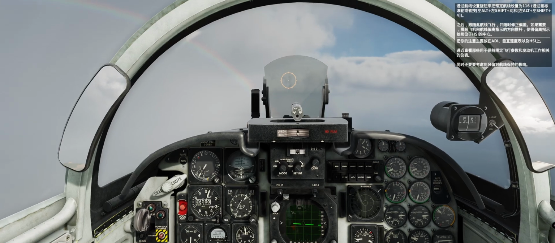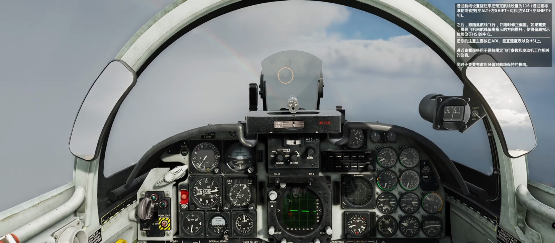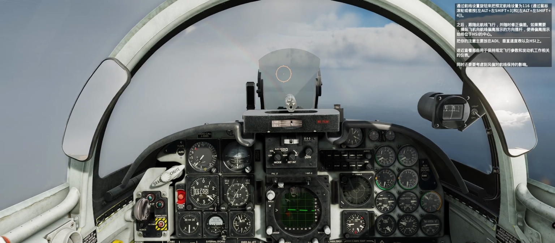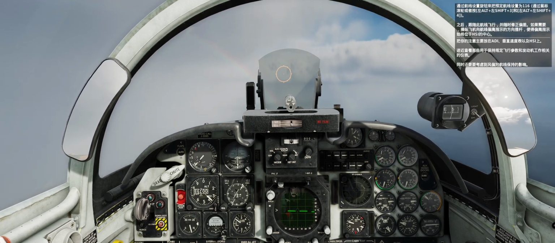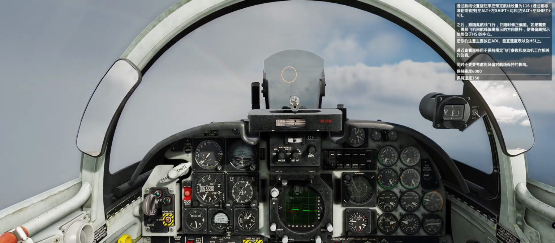Focus most of your attention on the ADI, variometer, and HSI. Monitor the other gauges to maintain required flight parameters and engine operation only. Take into account the possible impact of wind drift while flying the directed route.